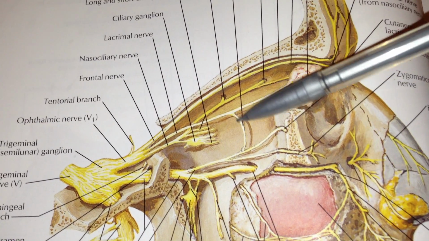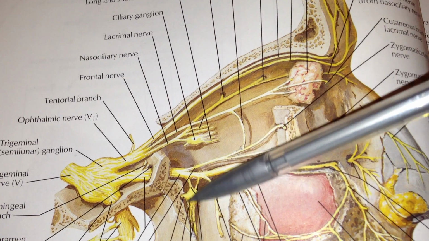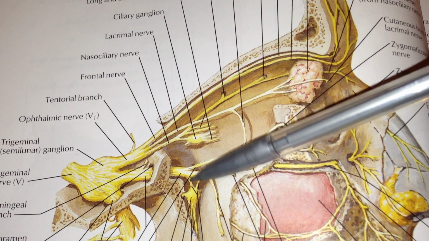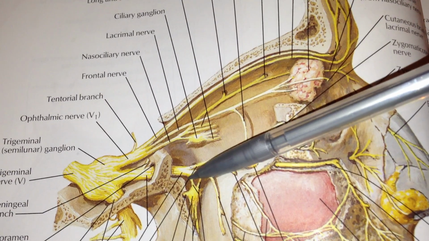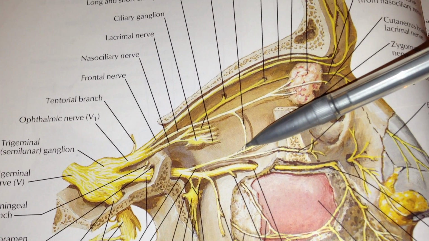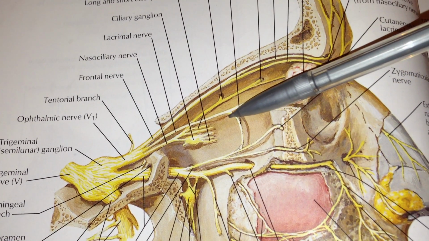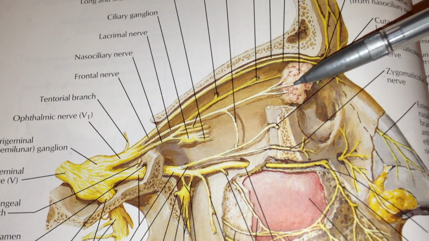And this is the communicating branch that allowed, you see, from here, the pterygopalatine ganglion to give off these parasympathetic fibers through the ganglionic branches. It's going to go here and here, follow the zygomatic, and then go to the communicating branch of the lacrimal nerve, and then go to the lacrimal gland.